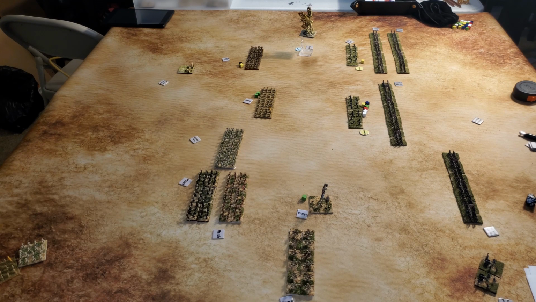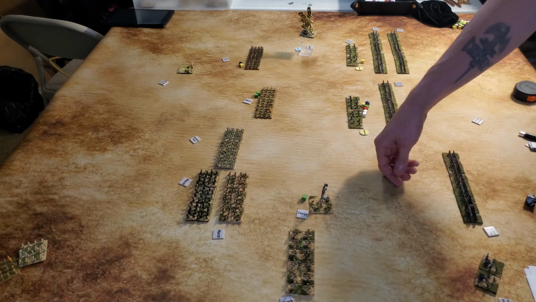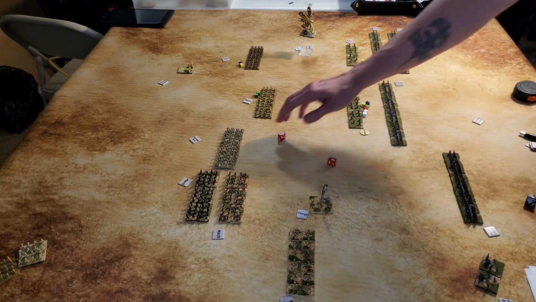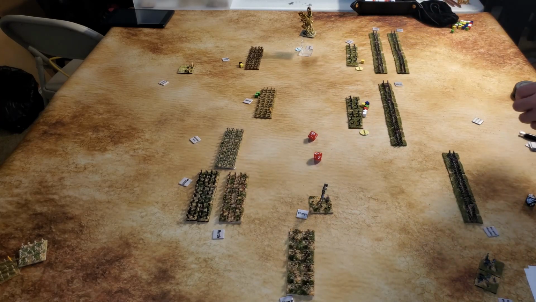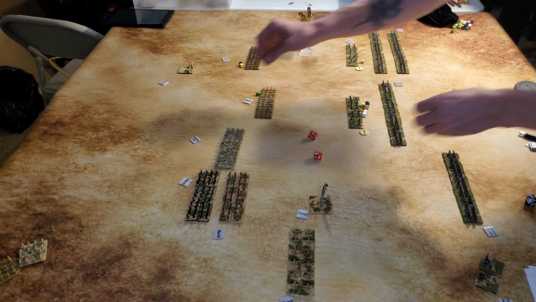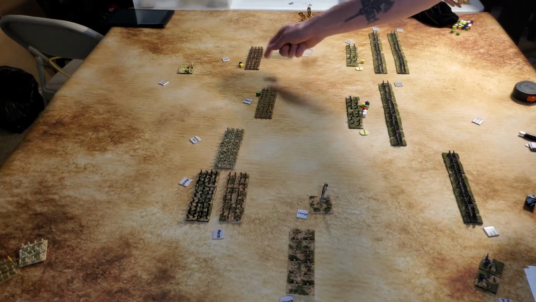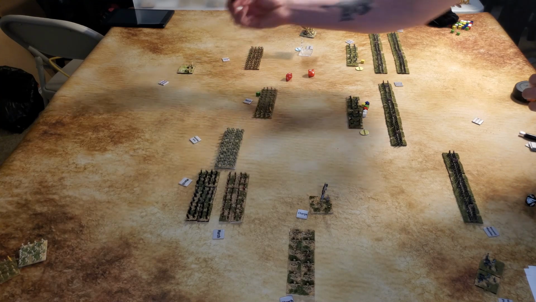Let's go on to the end turn, and we're going to try to rally off some of these breakpoints. Start with the giant. There's a 6, so he gets rid of his. We'll do the skeletal infantry here. A 3 and a 6. So that's 1 success, so they get rid of 1. We'll check our archers there. A 10 and a 7, so they get rid of both of theirs.